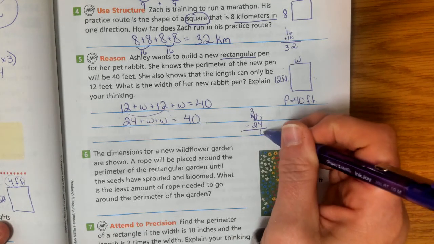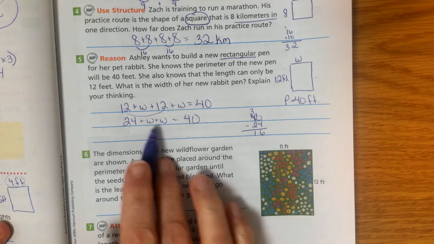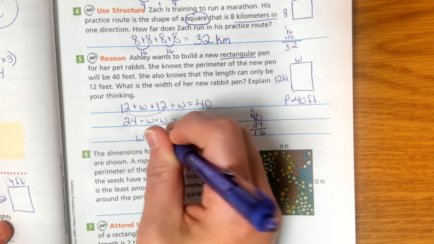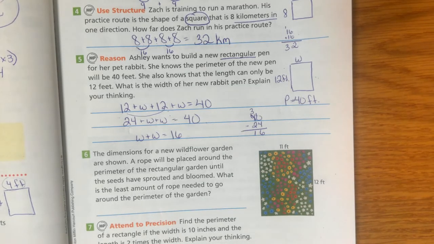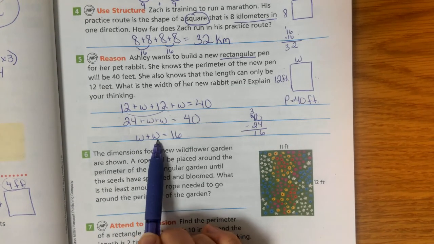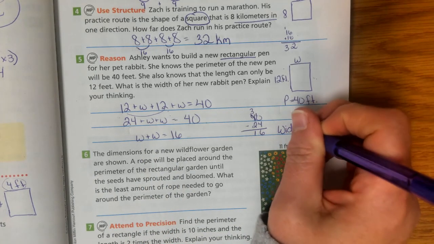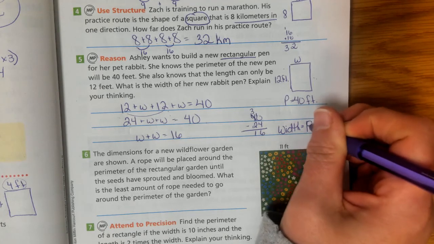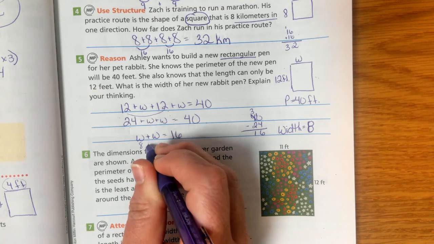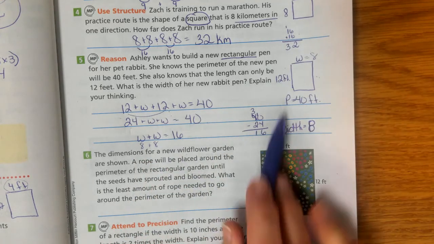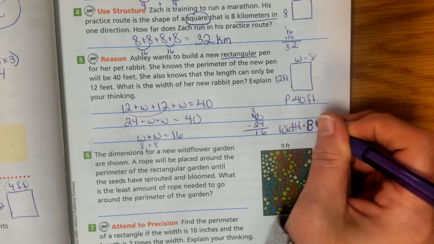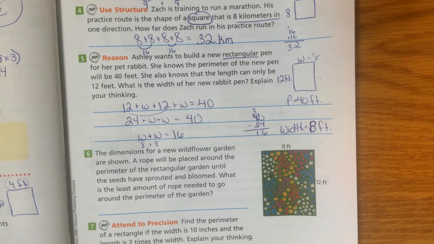10 minus 4, 6. 3 minus, so we have 16. So now I have 2 W's. I have a W plus a W equals 16 because that's what's left. Well, if I think about it, I need to have the same number plus the same number that equals 16. Well, what number plus itself is going to equal 16? I hope you're thinking 8. 8 plus 8 equals 16. So our width equals 8, right? Each one of these W's is going to be an 8. So my width equals 8 what? Feet. My width is 8 feet.